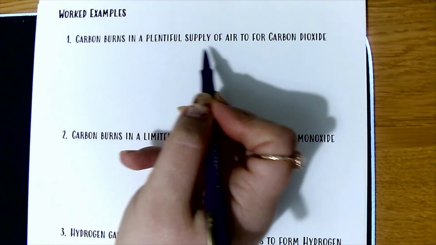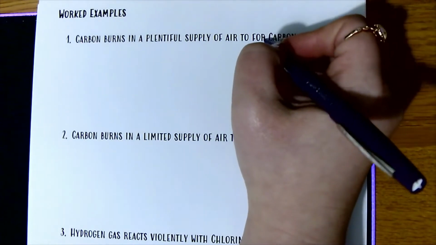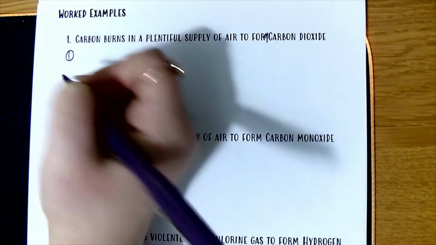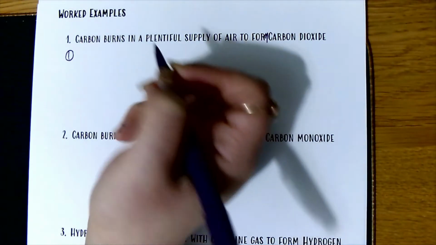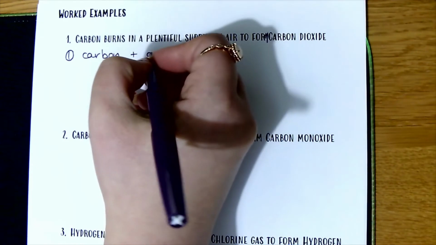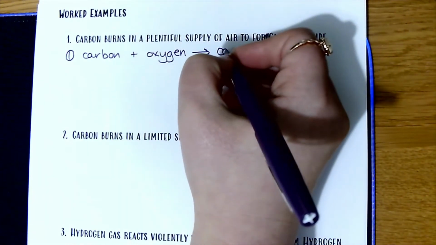Carbon burns in a plentiful supply of air to form carbon dioxide. Step 1, write your word equation. Carbon plus oxygen gives you carbon dioxide.